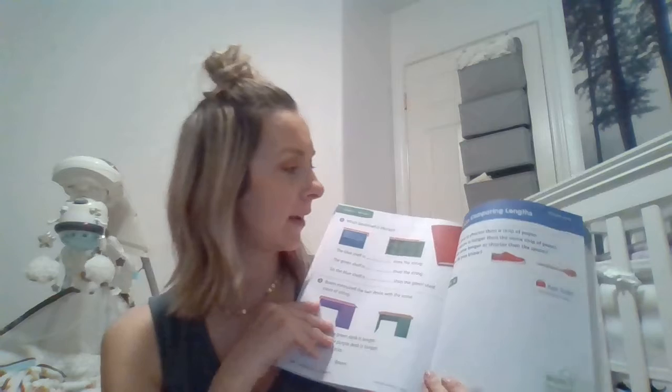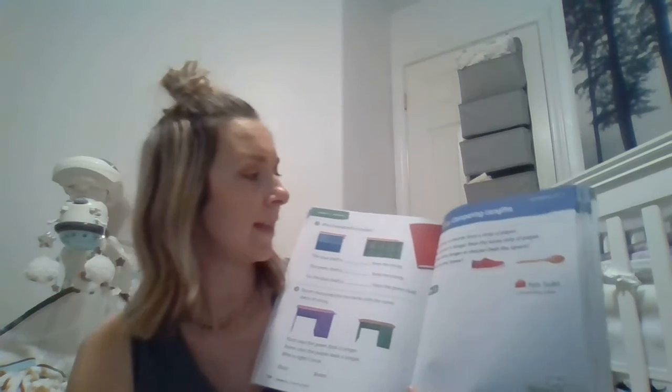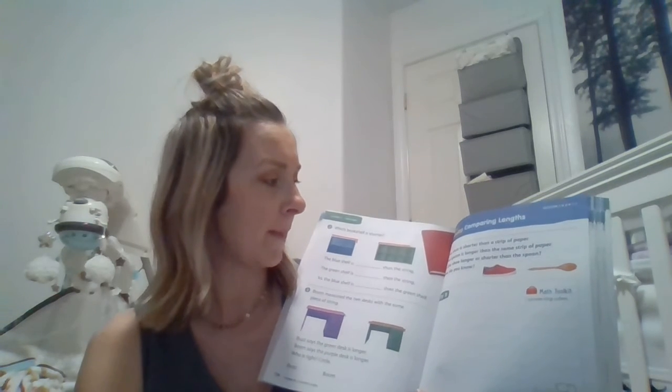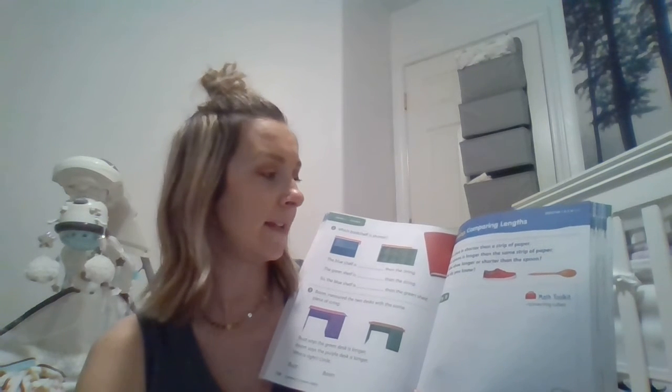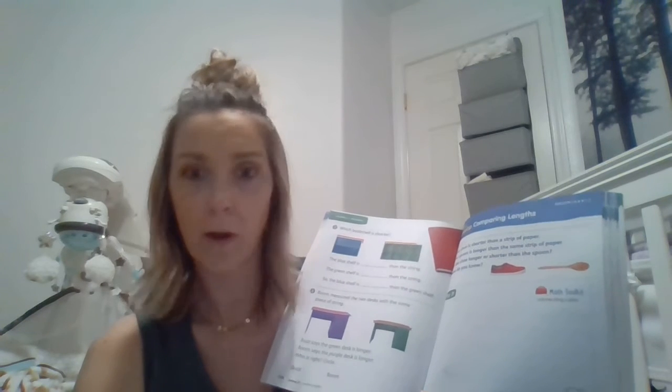For day 3, this one says, the shoe is shorter than the strip of paper. The spoon is longer than the same strip of paper. Is the shoe longer or shorter than the spoon? How do you know? Do you remember what I read? These ones are always hard for first graders.